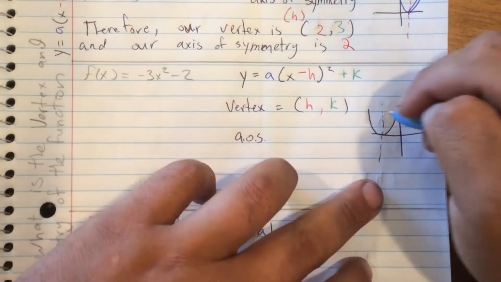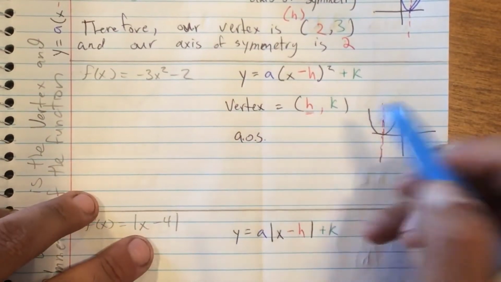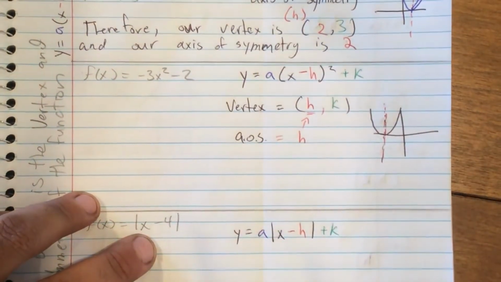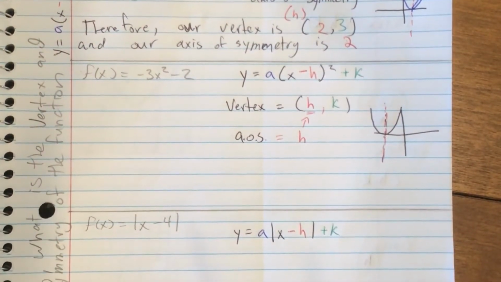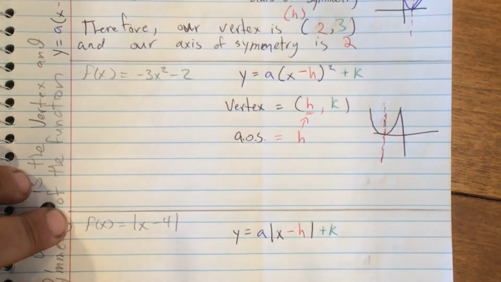I usually do that in red, because coincidentally it's going to be this here. So the axis of symmetry is going to be equal to our h from up here. Alright, so let's go ahead and solve for our h first.